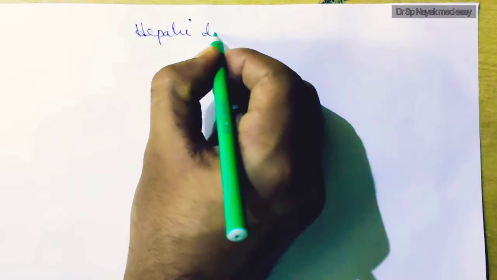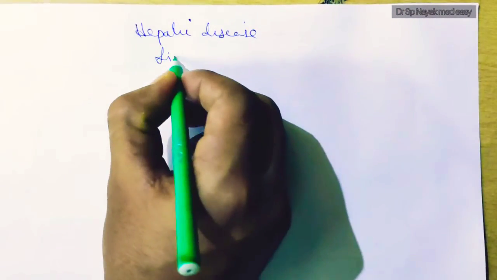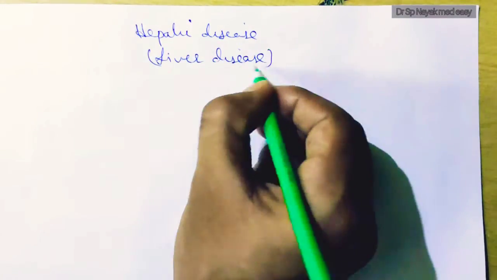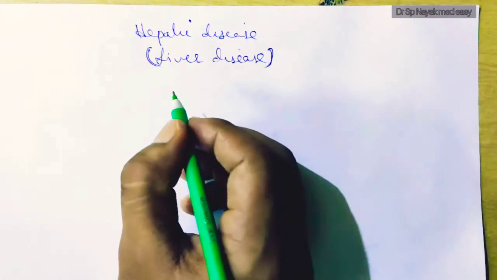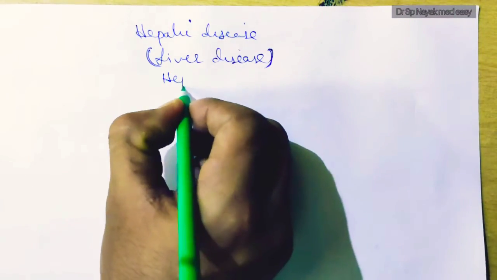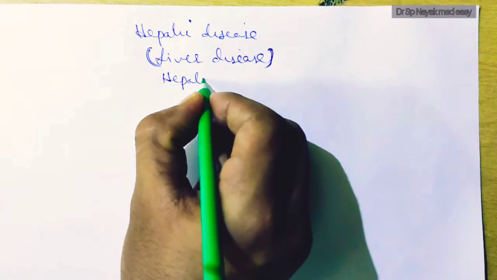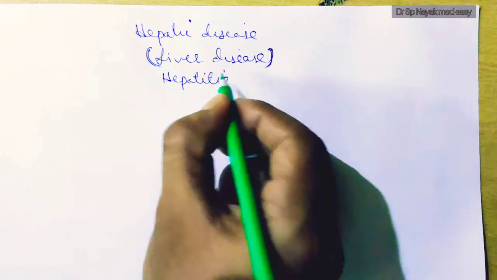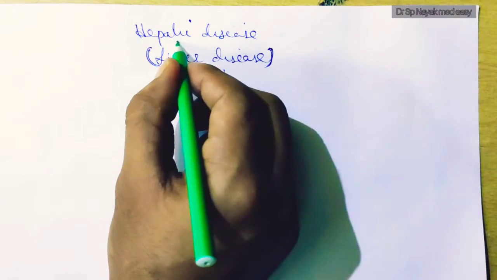Liver disease. Actually, in the syllabus and in most of the disorder conditions, we see hepatitis. So hepatitis is one of the major conditions. We are going to discuss hepatitis, which is also called liver disease or hepatic disease.